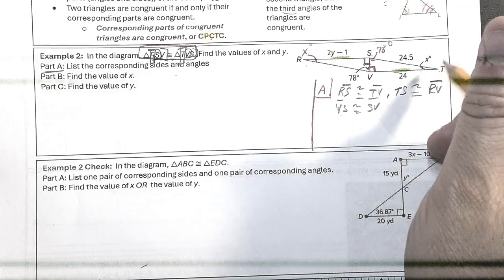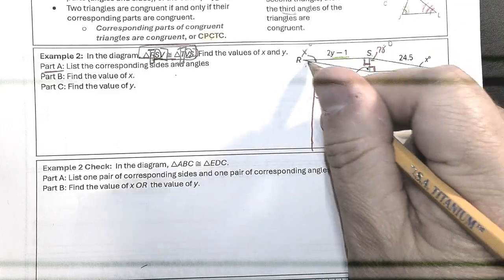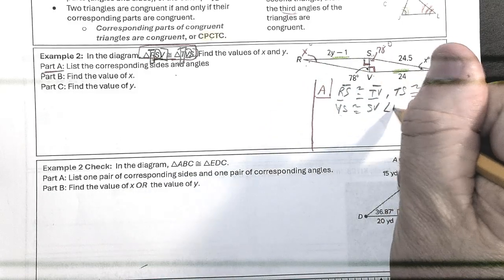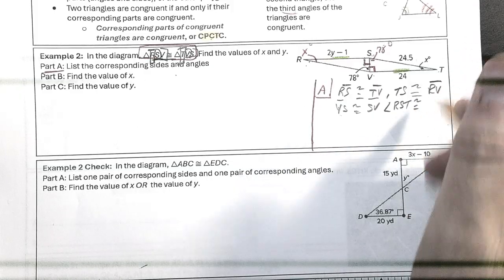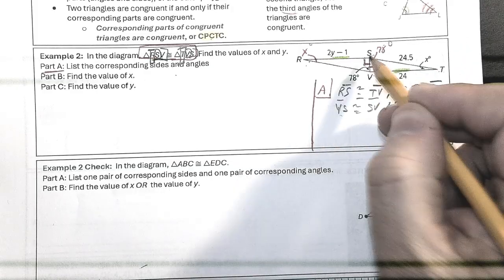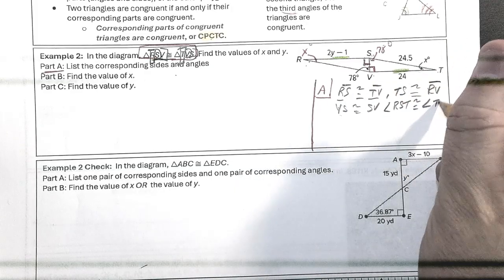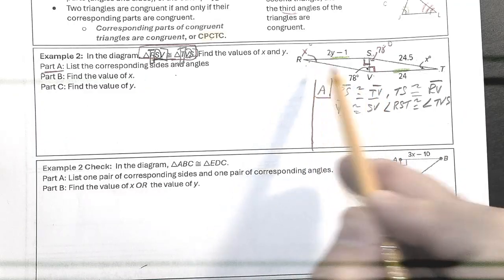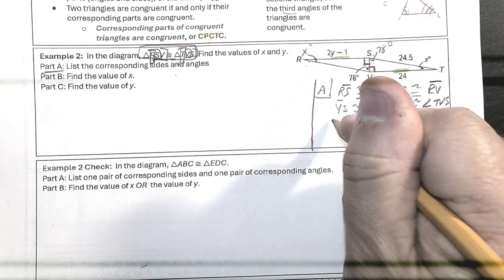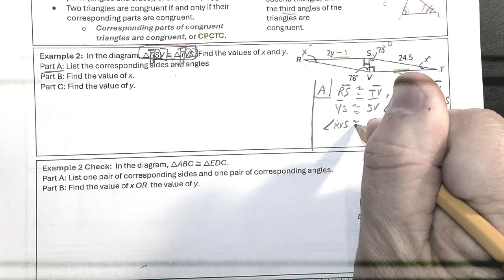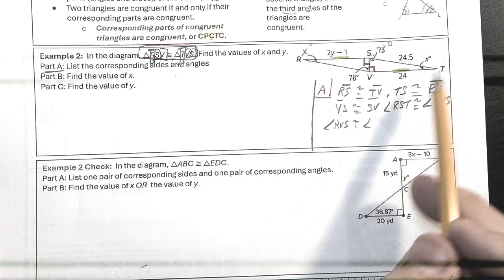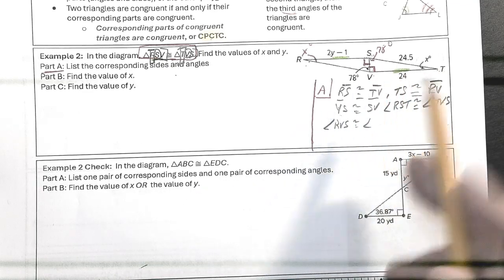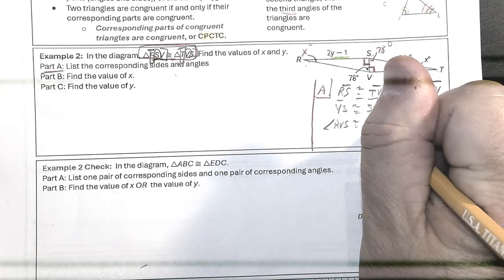All right, so angles. You've got angle RST. It's going to be congruent to angle TVS because they're both 90-degree angles. And then you've got angle RVS congruent to angle TSV. So they're both 78.